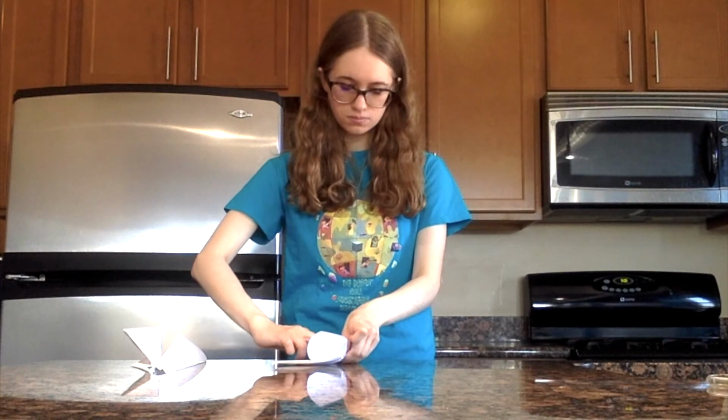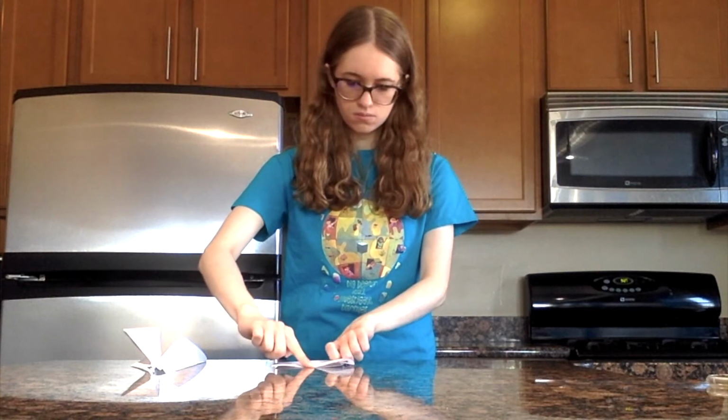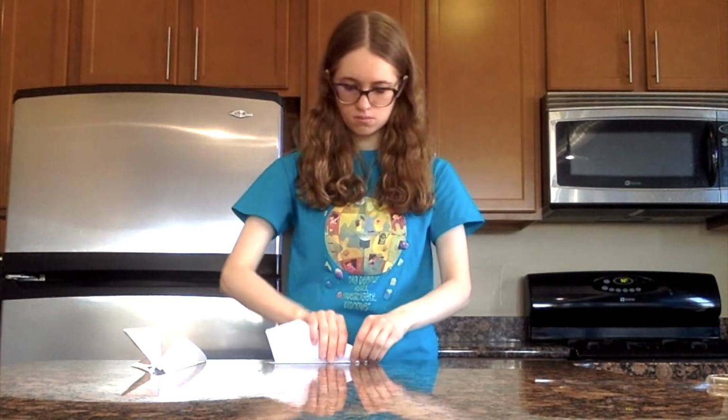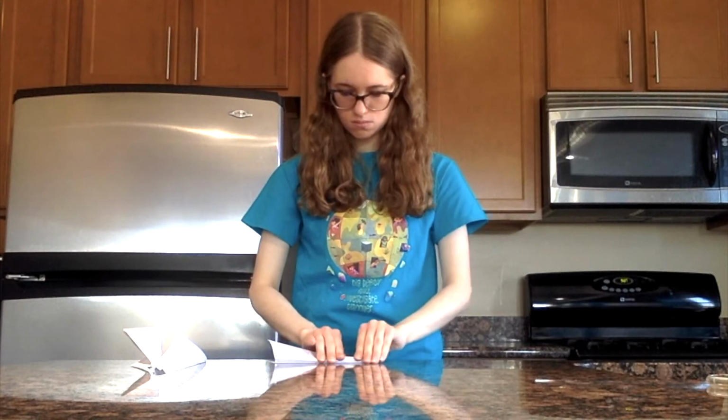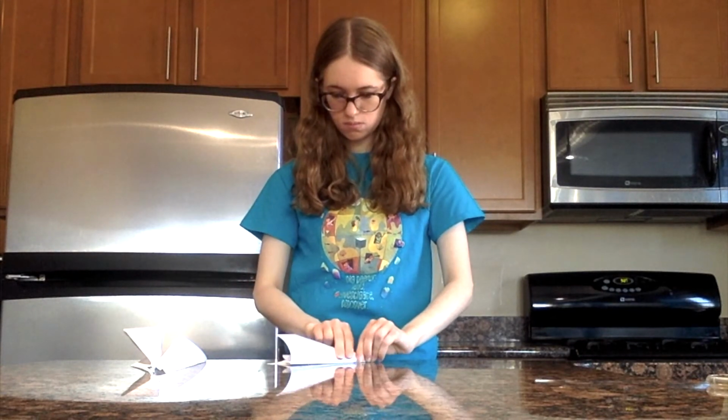Take your wings and fold them down so they're in line with the bottom of the airplane. Then, fold the wings up, and you have a super paper airplane.